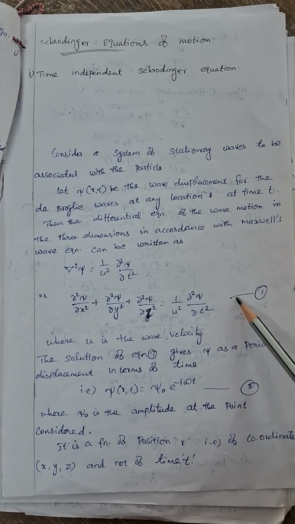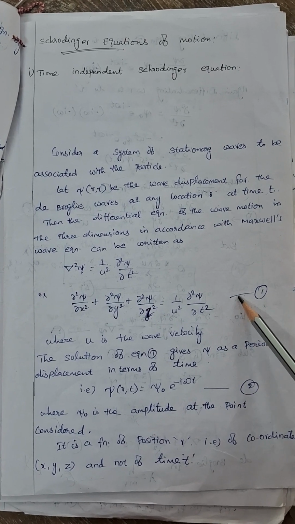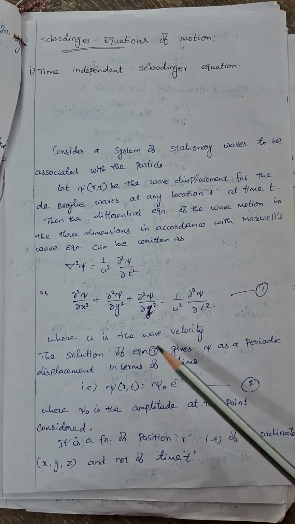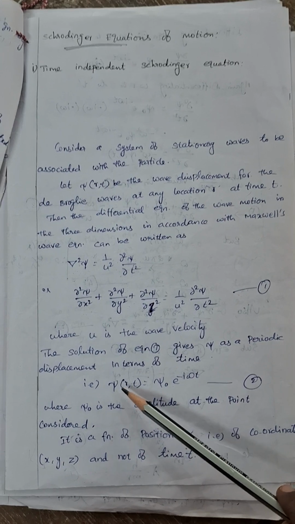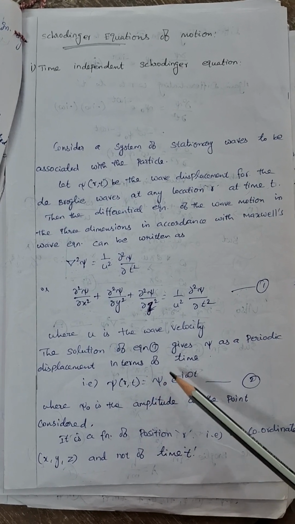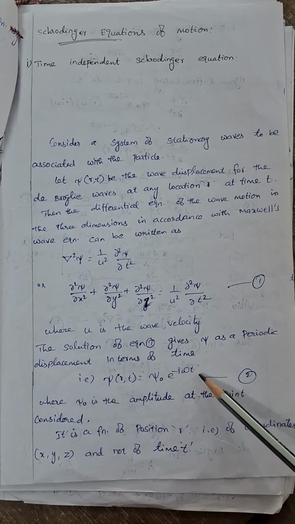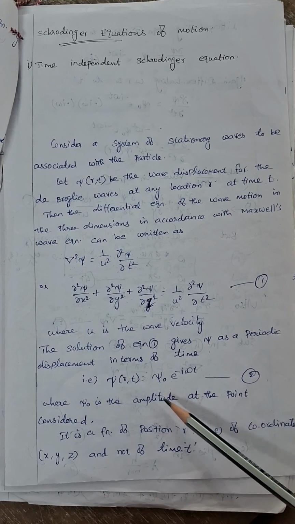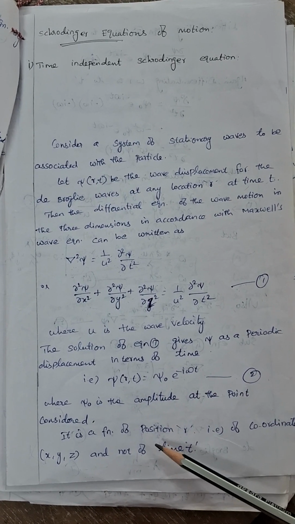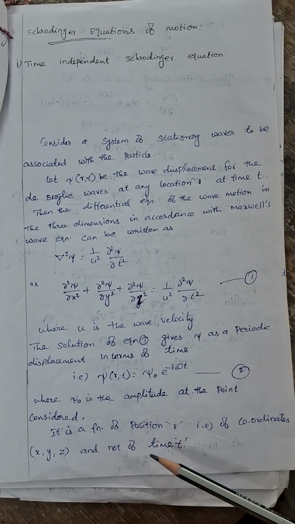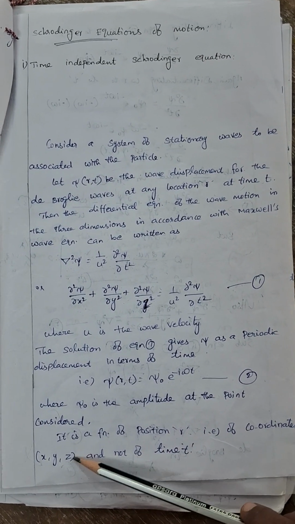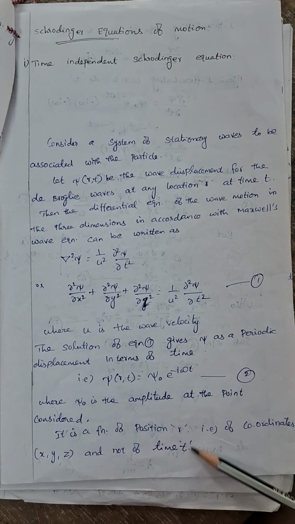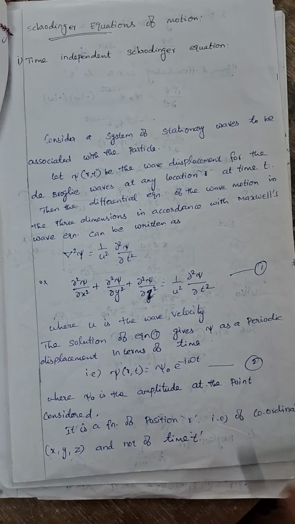Then the solution of equation 1 contains ψ. So we can write the solution for equation 1: ψ(r, t) = ψ₀ e^(-iωt). This is equation number 2. Here ψ₀ is the amplitude at the point at position r. Then we have the coordinates x, y, z, which do not depend on the time t.